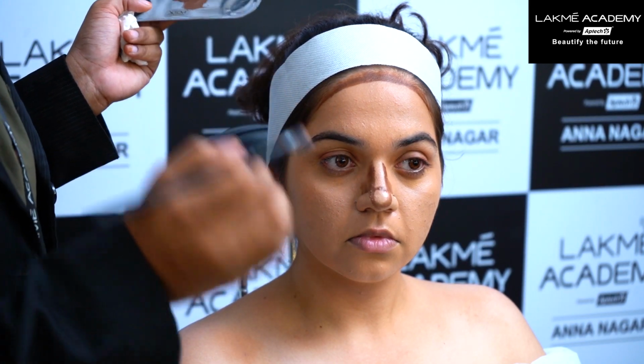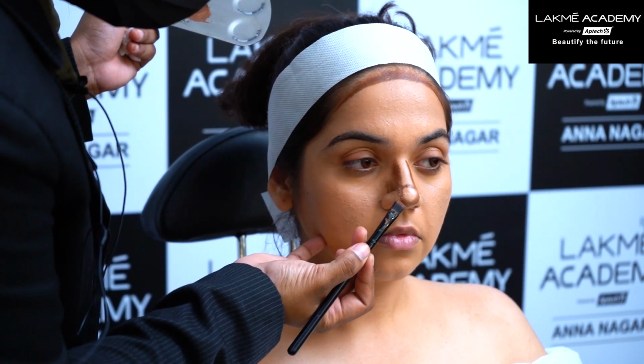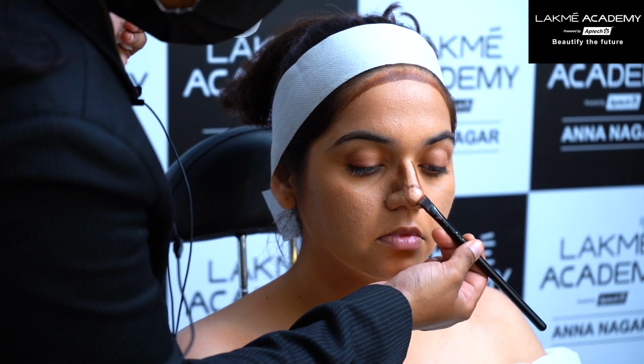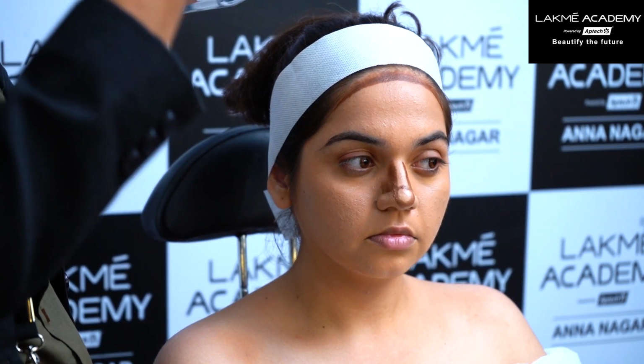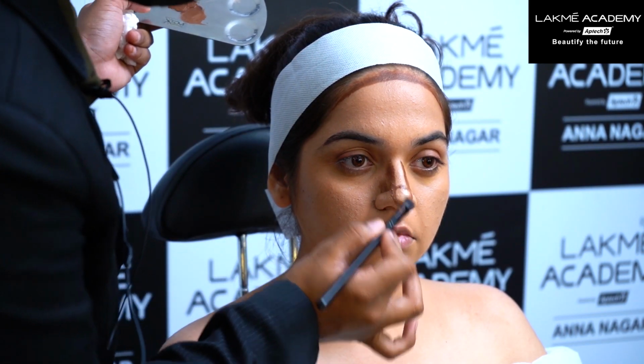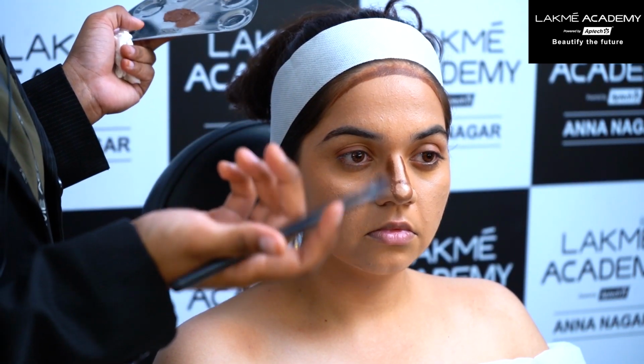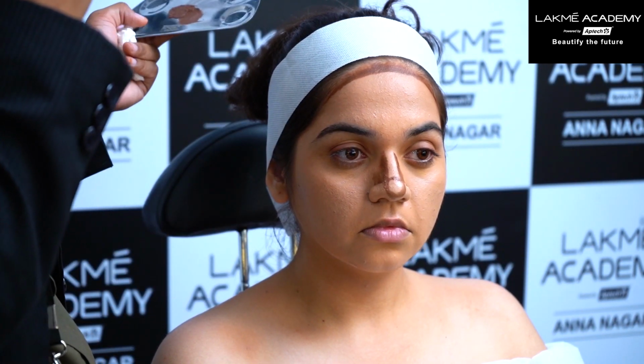If I keep this brush straight and cut like this, I will get that natural highlighting point, which is sharp. When we blend with another brush, our brush is free to move, the bristles are free to move, so we will not get those prominent shapes.